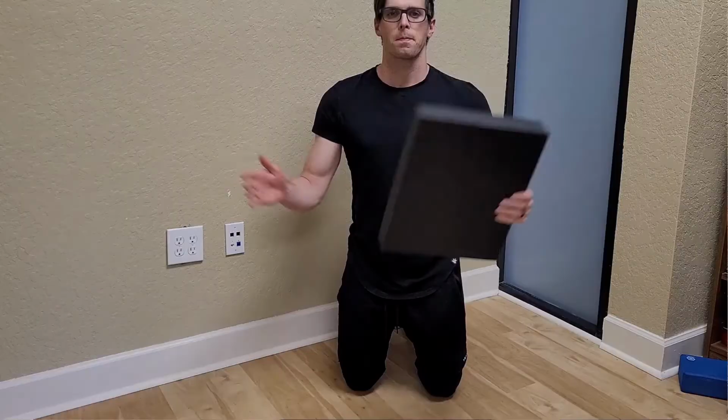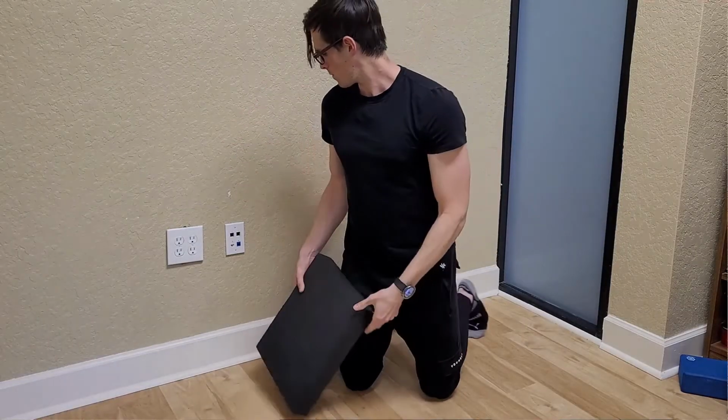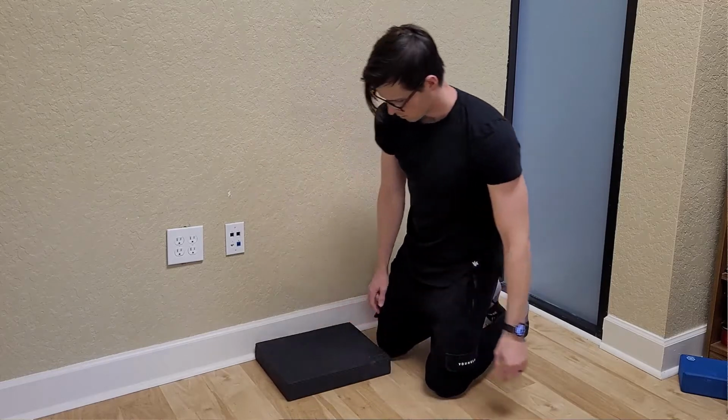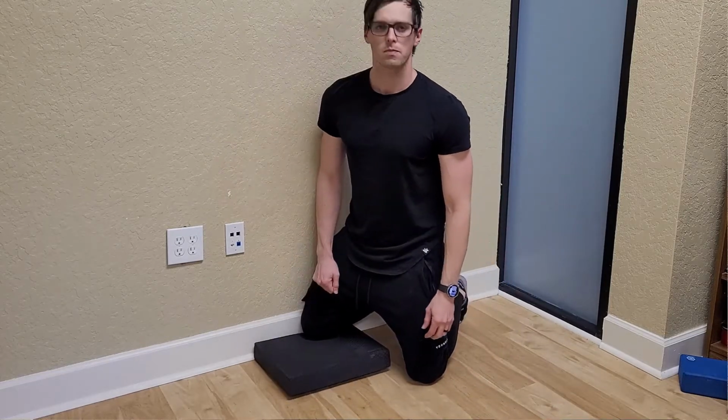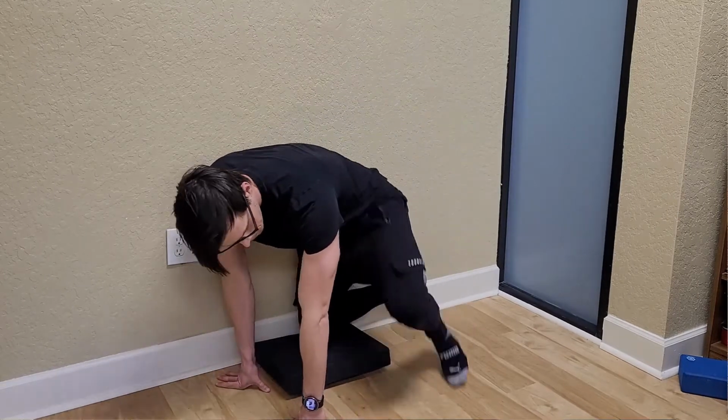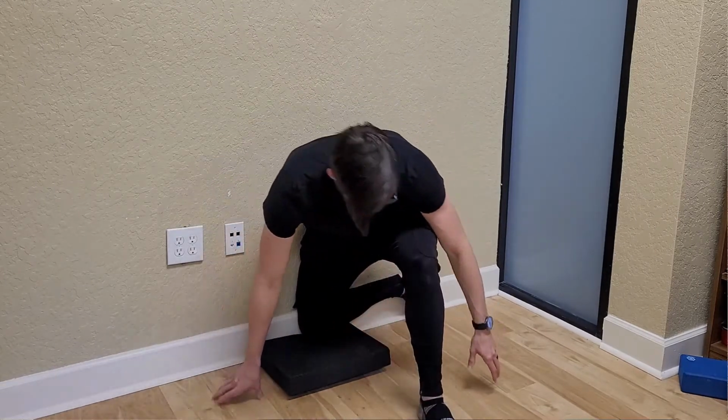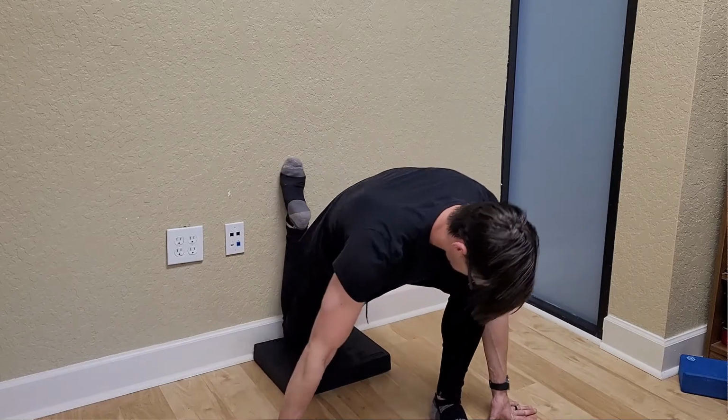So what you're going to do, you're going to start next to a wall. And I would suggest that you have something that is soft, maybe a pillow or a foam pad. Get your knee as close to the wall as you can. And then bring the other leg up so it's supporting you. So you're kind of in this half kneeling position.